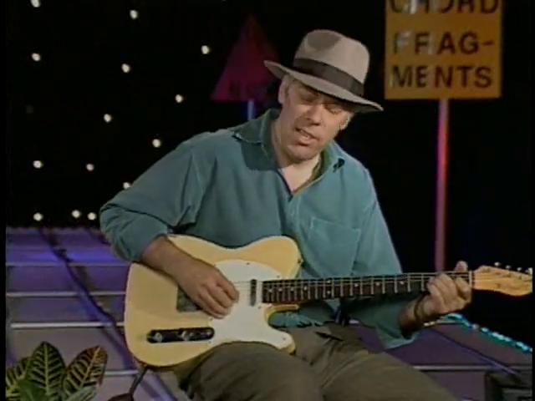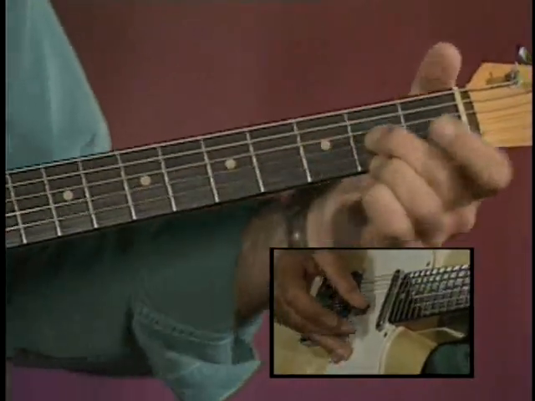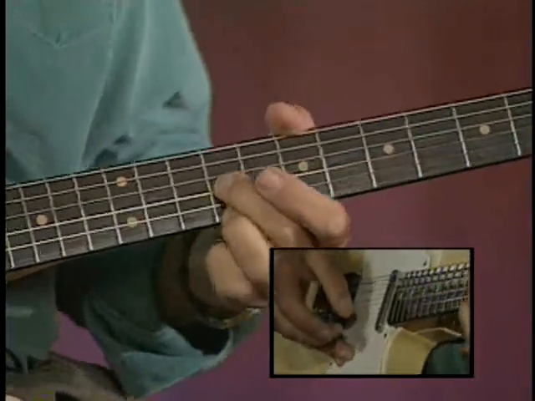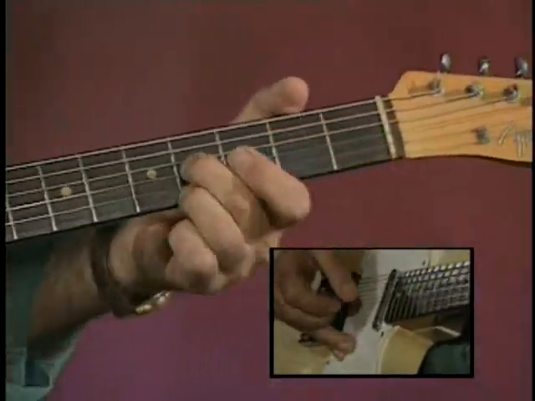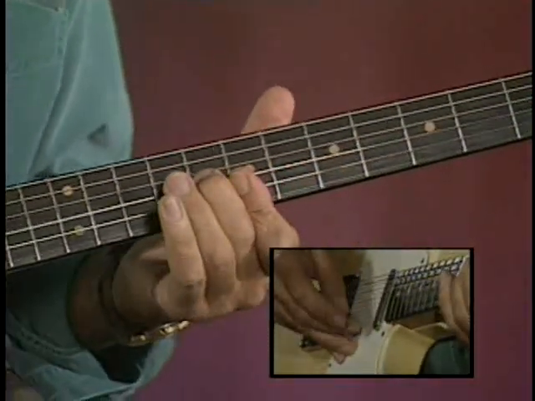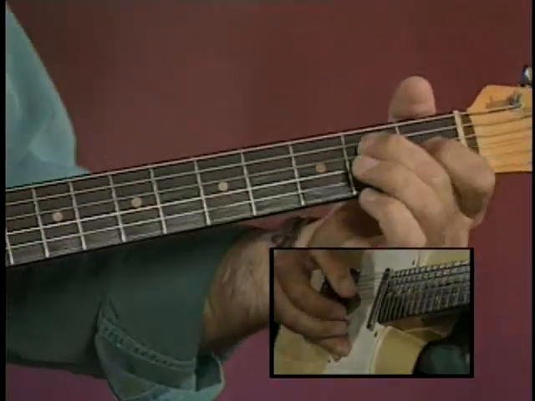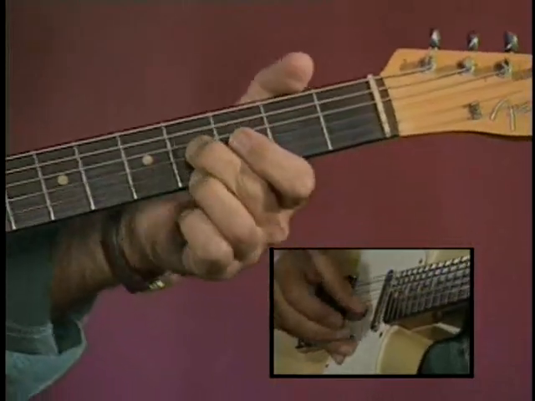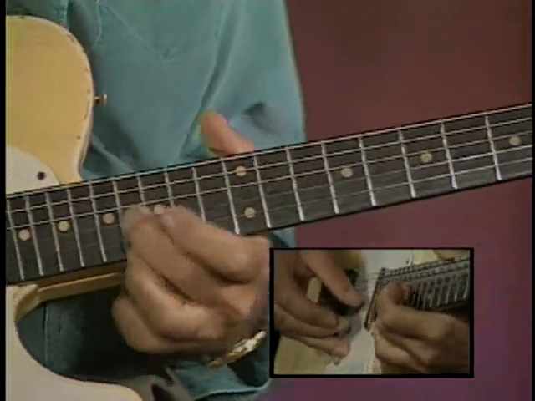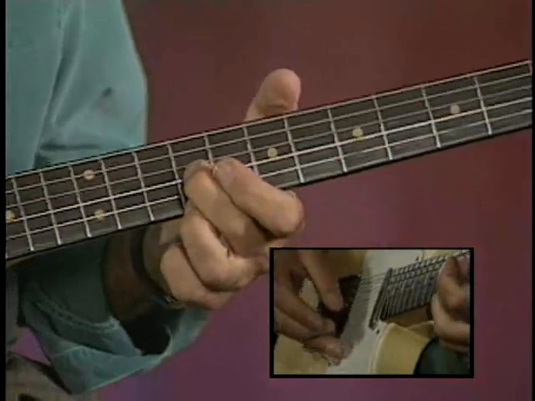Corrine, Corrina, where you been so long? Corrine, Corrina, where you been so long? I ain't had no loving since you've been gone. I love Corrina, I'll tell the world I do. I love Corrina, tell the world I do.